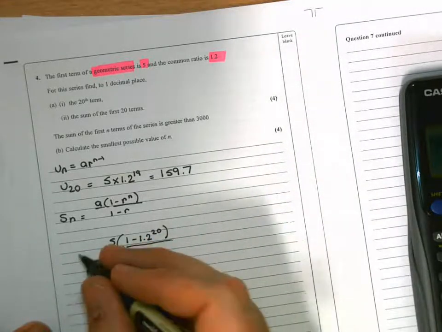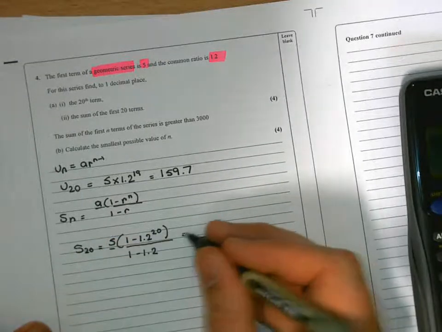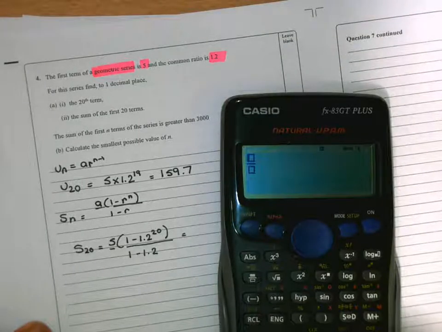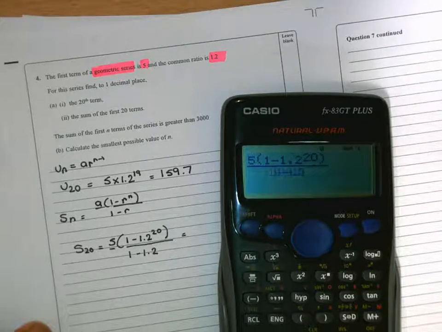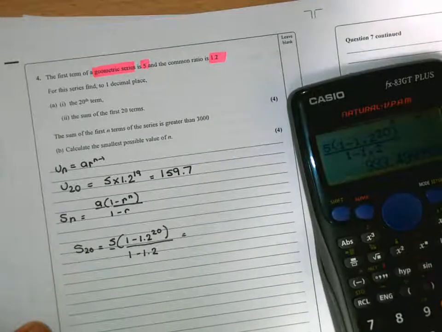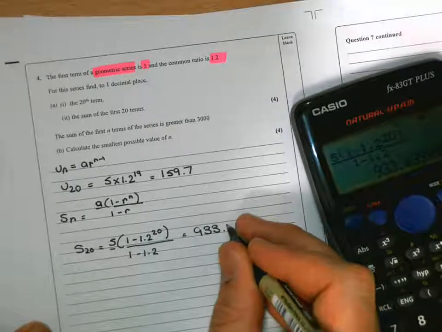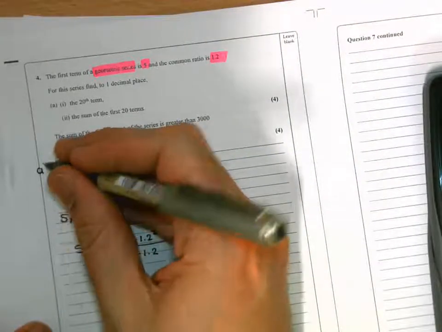So S20 equals, and just put it into your calculator, and you get an overall answer of 933.4. That was all part A.